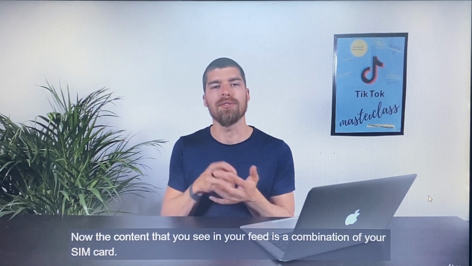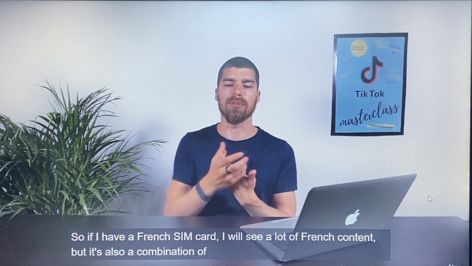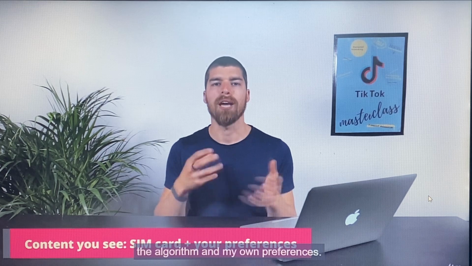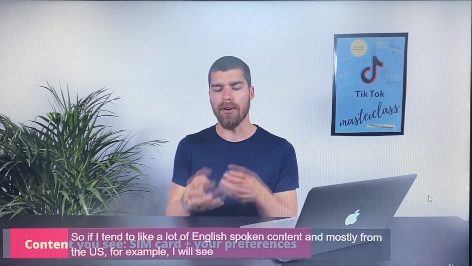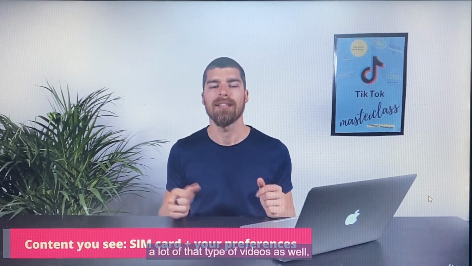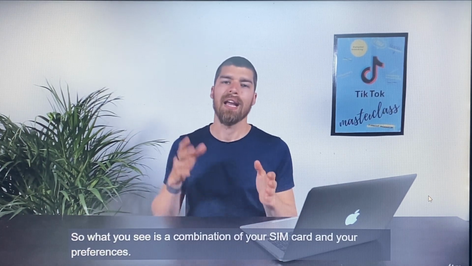Now, the content that you see in your feed is a combination of your SIM card. So if I have a French SIM card, I will see a lot of French content, but it's also a combination of the algorithm and my own preferences. So if I tend to like a lot of English spoken content, mostly from the US, for example, I will see a lot of that type of videos as well. So what you see is a combination of your SIM card and your preferences.